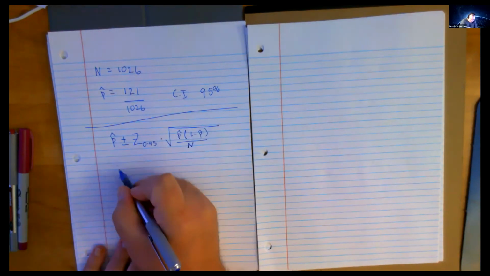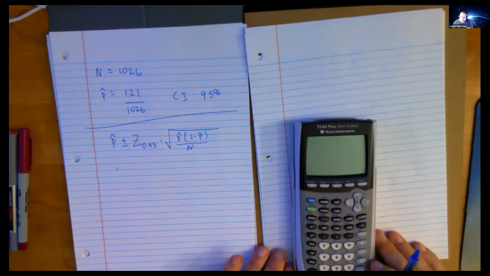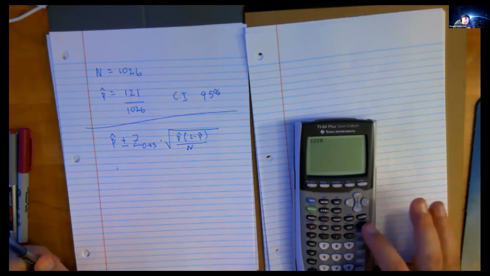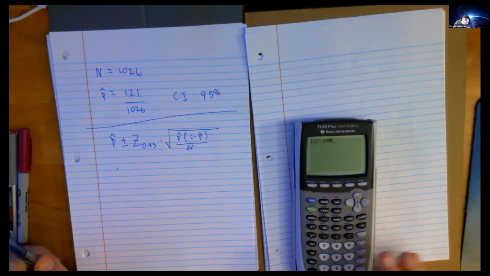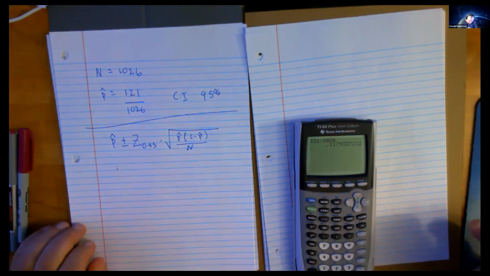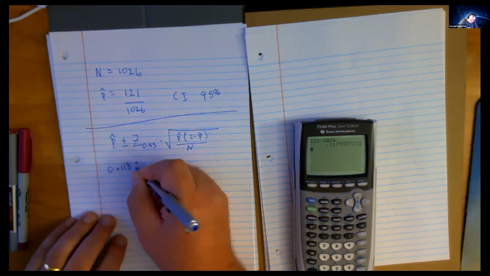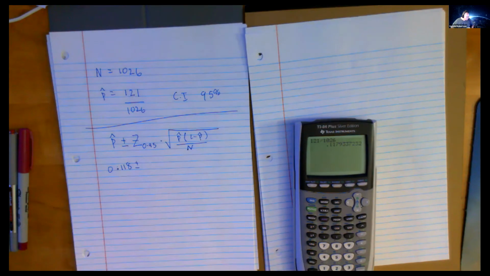So in this case, let's get the calculator involved now. It's going to be 121 divided by 1,026. And I'm going to call that 0.118. We should be getting good at this. What's the magic Z score for 95%?